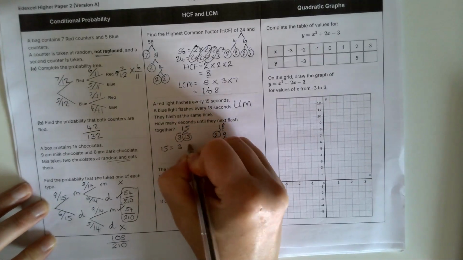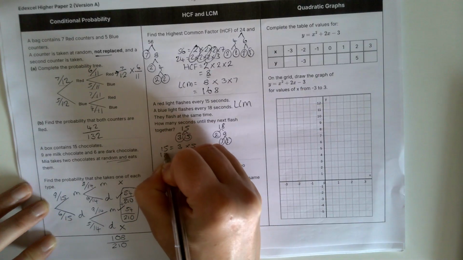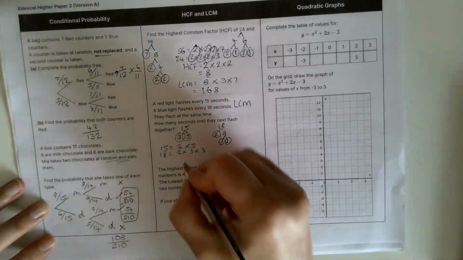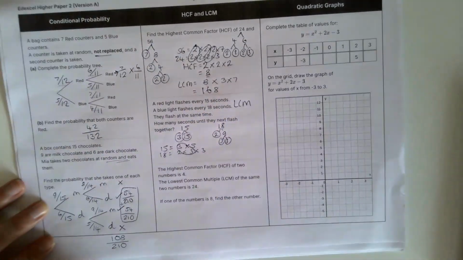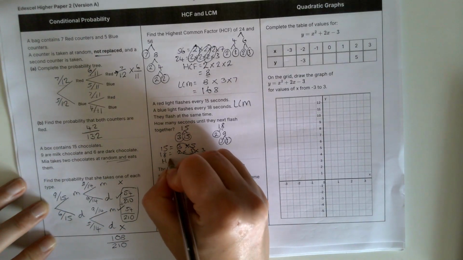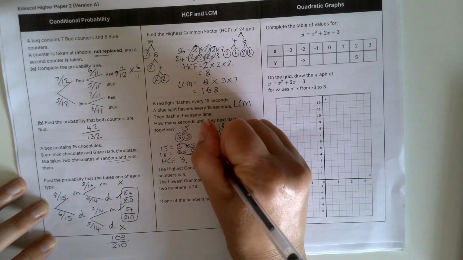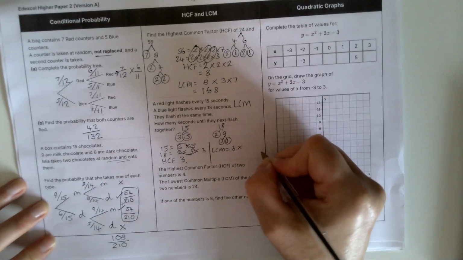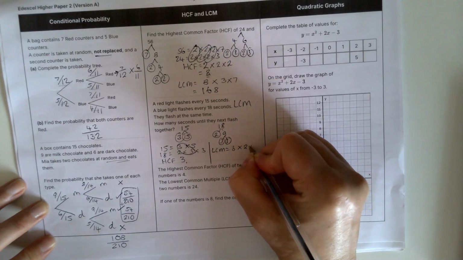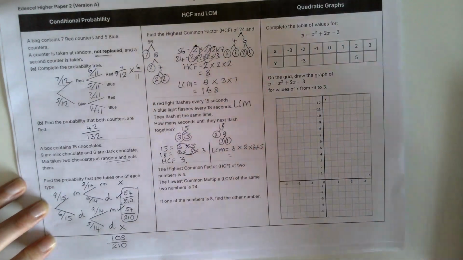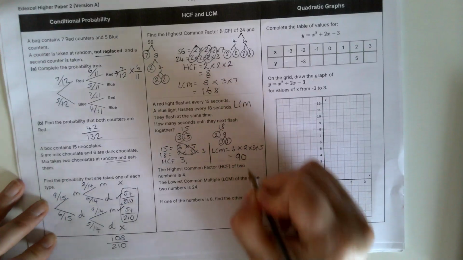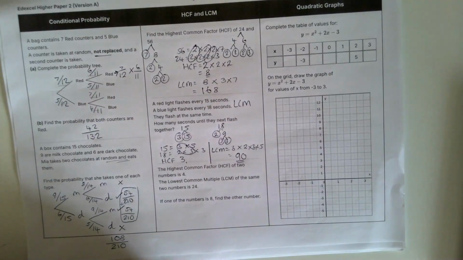So 15 is 3 times 5, 18 is 2 times 3 times 3. So you've just got 1 3 that is common to both. So the highest common factor is 3. So then your lowest common multiple is that number times by the leftovers. Got a leftover 2, a leftover 3, and a leftover 5. So that looks like it should be 90. So the lowest common multiple is 90.